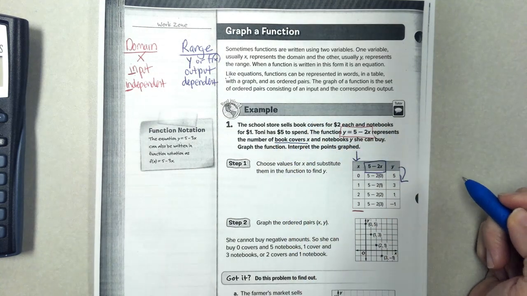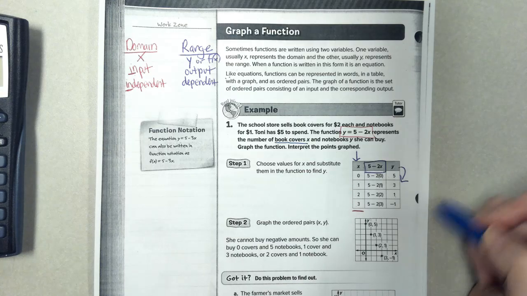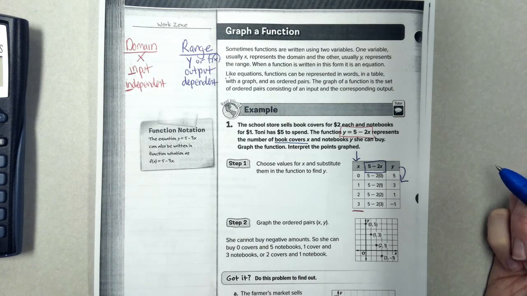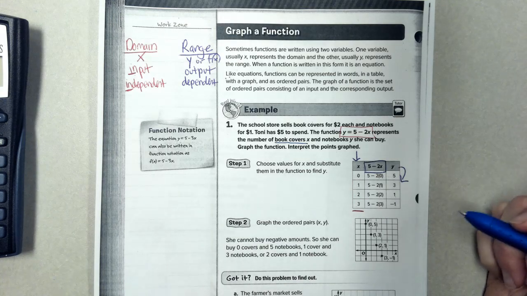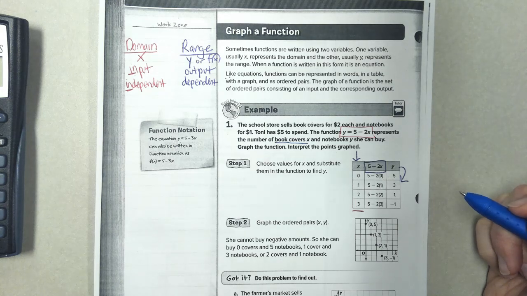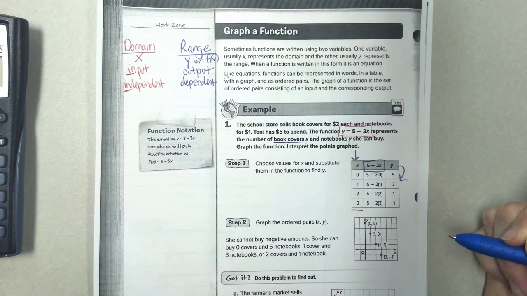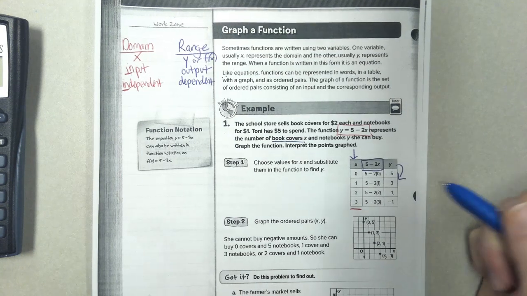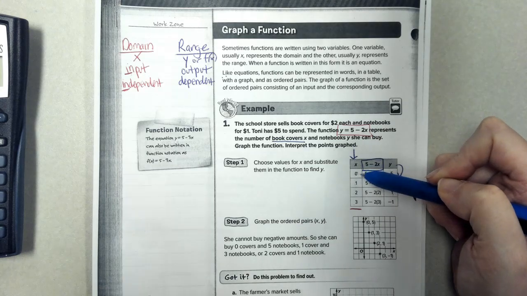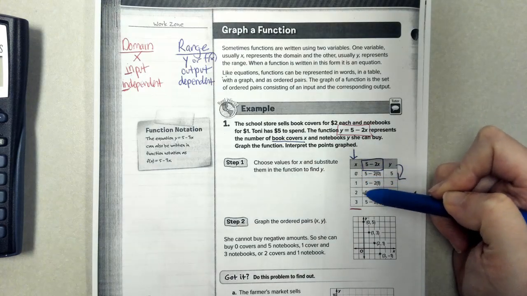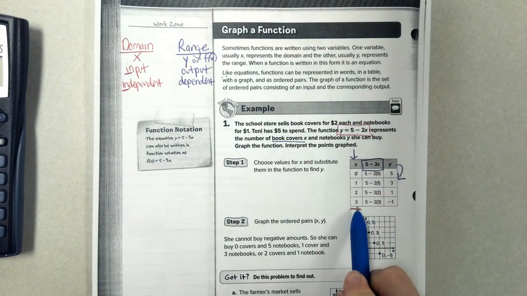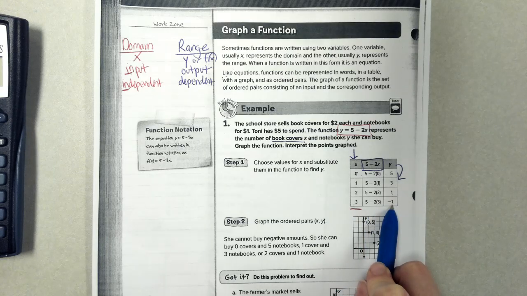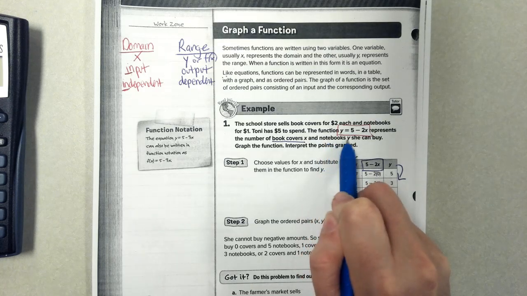Okay, so notice we're not putting in any decimals because you can't buy half of a book cover. The other thing is I didn't put any negatives in because I can't go to the store and buy -1 book covers. Okay, so they started at 0 because you could buy none of them, and then 1, 2, 3. And eventually they stopped because here I was then getting a negative number. And my y values, remember, are talking about notebooks.